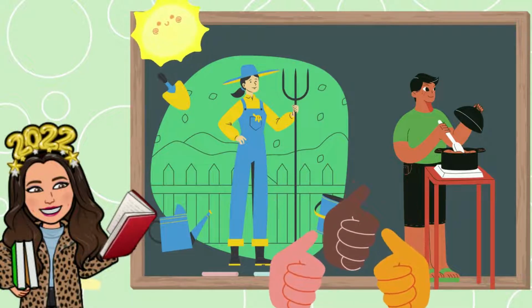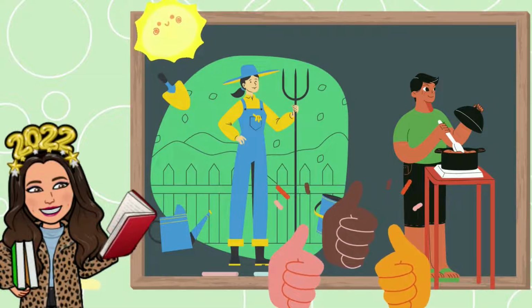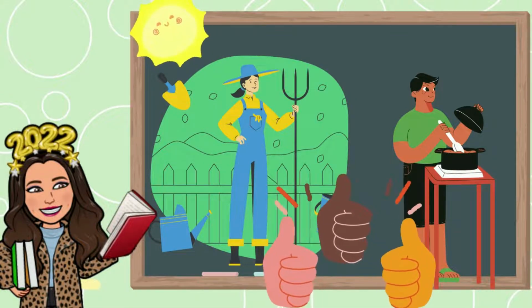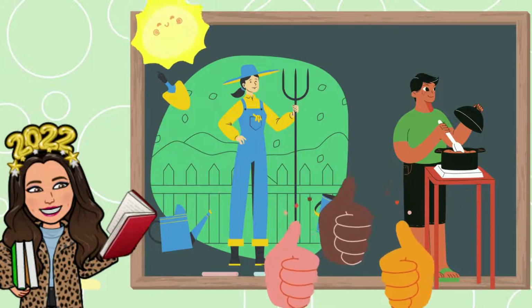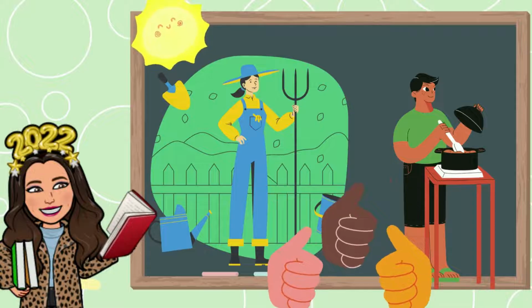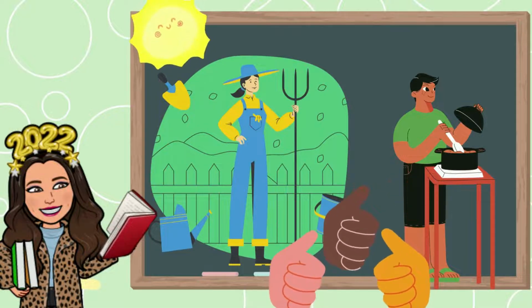How would you know if a girl also likes to work in the field or if a boy also wants to cook if they're labeled to do only the tasks that have been accorded to their gender? Do you think all girls would like only to stay at home and do household chores? Do you think all boys would want to work under the heat of the sun and carry heavy objects all the time?